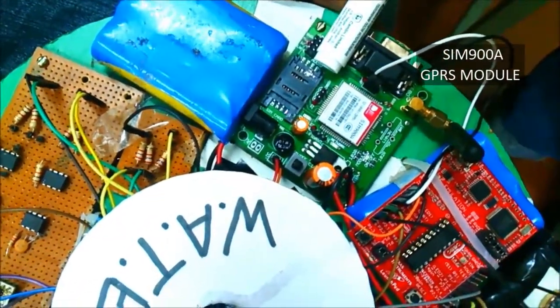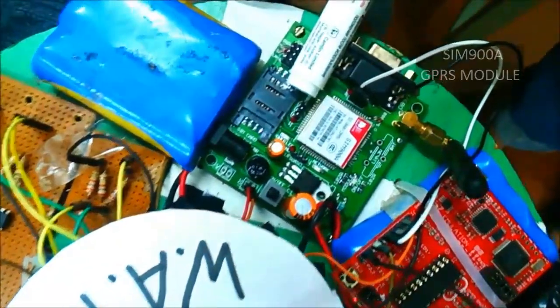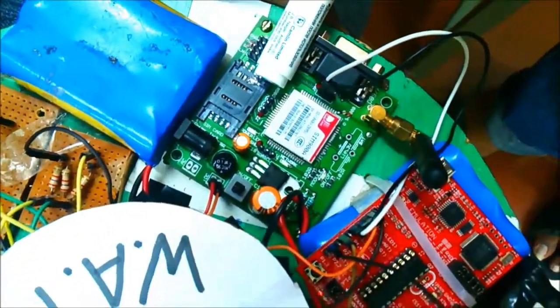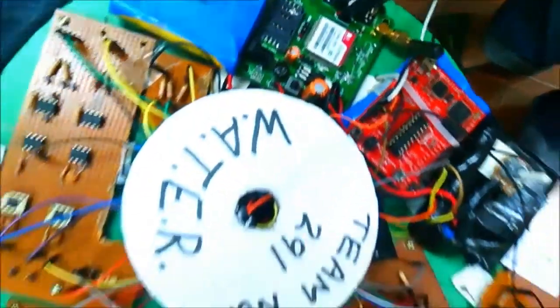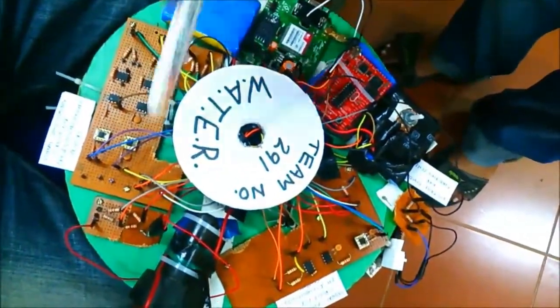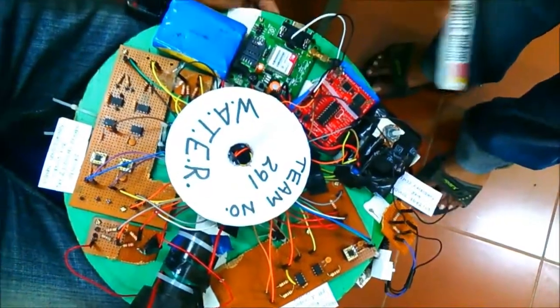The GPRS module which we have used is SIM900A. It transmits the parameters to the receiving end using the transmission control protocol. All the circuits are powered using 4 lithium-ion batteries placed here.